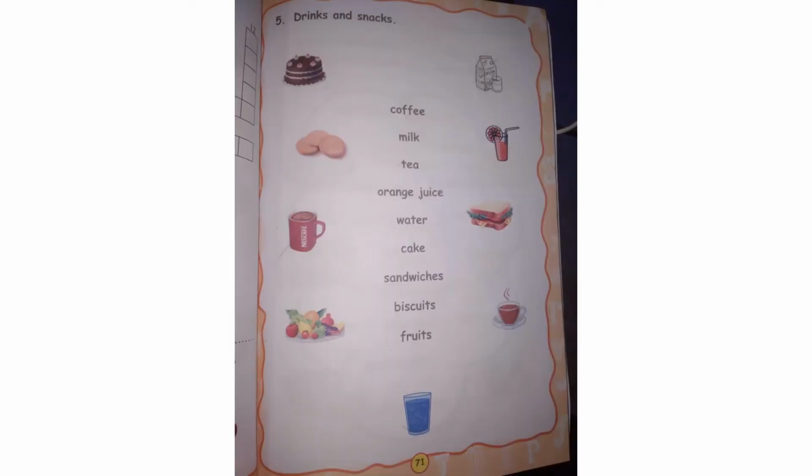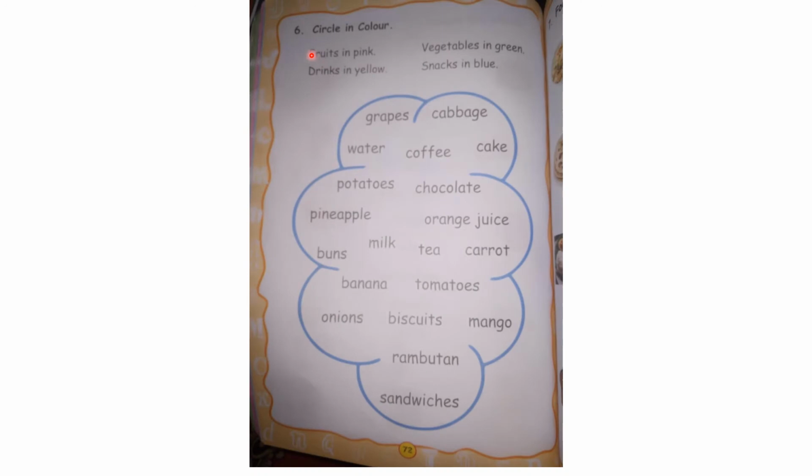Then here, drinks and snacks. What are the drinks and snacks we have? Coffee, milk, tea, orange juice, water, cake, sandwiches, biscuits, fruits. Look at the words and match with the pictures. Then here, circle in color. Fruits in pink, drinks in yellow, vegetables in green, snacks in blue.